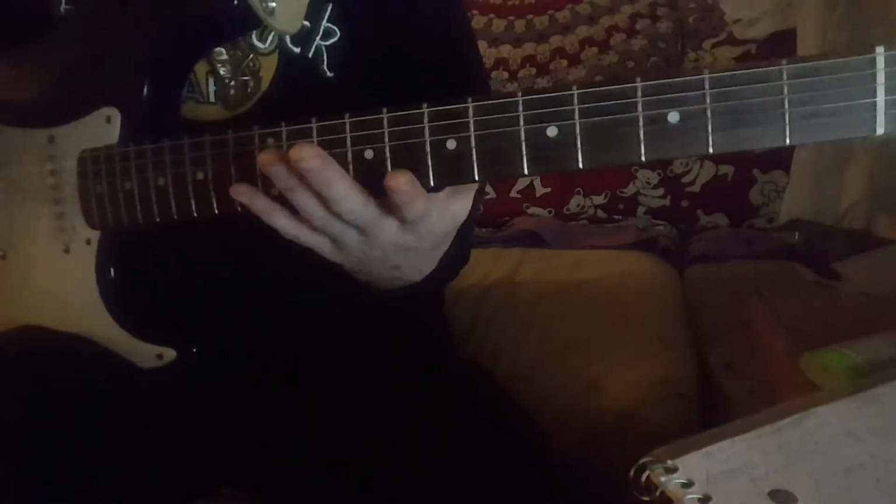So this is a cool thing to know because it's chromatic, and it can be done in any key, of course, and it can be done on any string, and in any way, you know?